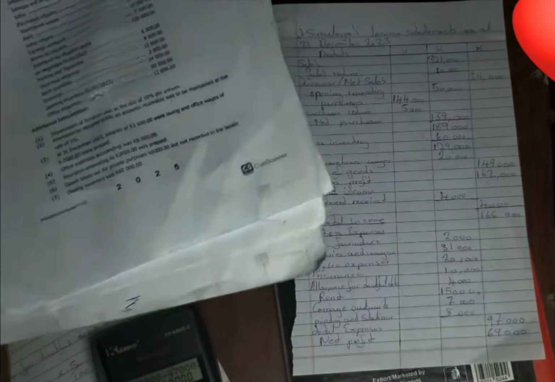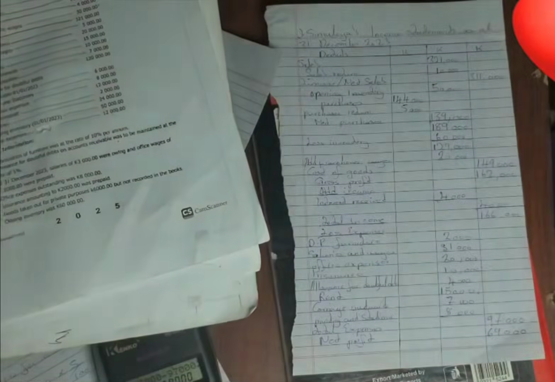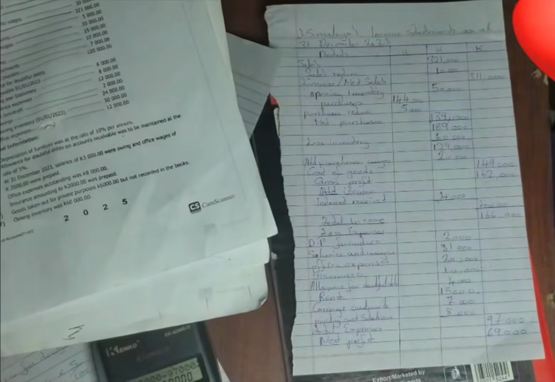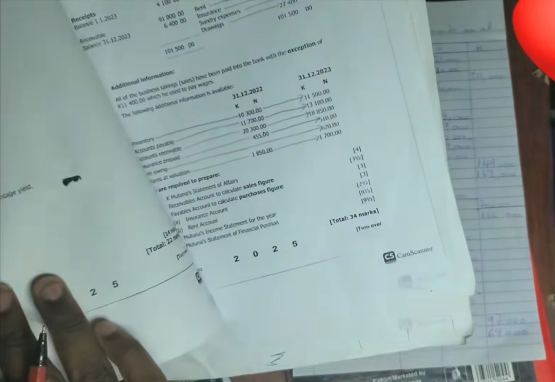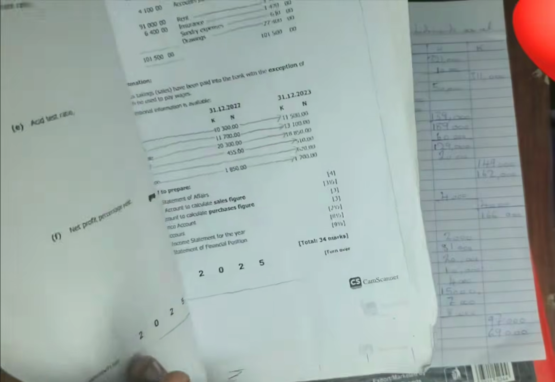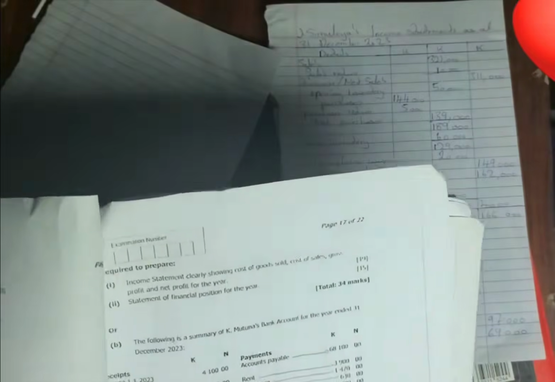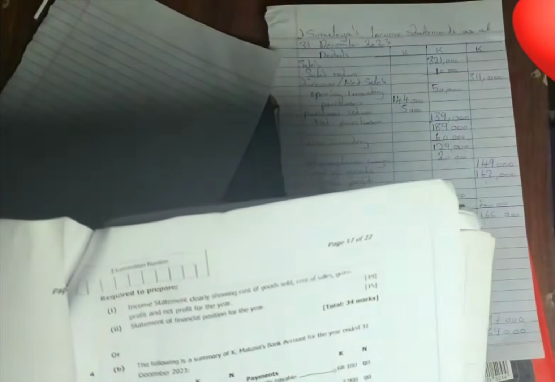And just like that, we're done with the income statement, having our net profit at 69,000. We head on now to the statement of financial position. Right here, we were required to prepare these two. We're heading on to the second one. So like that, you've gotten your 19 marks, which is quite a lot.